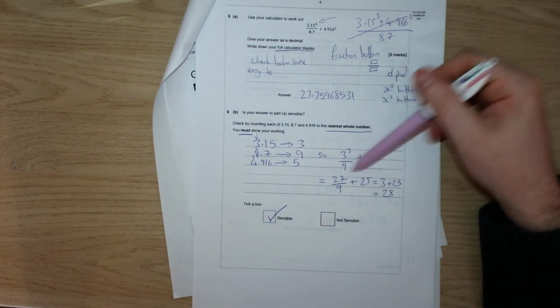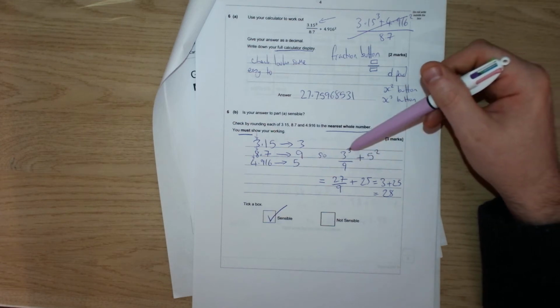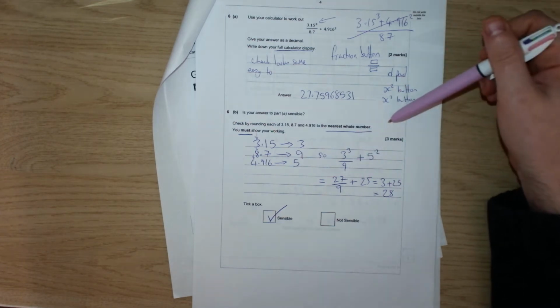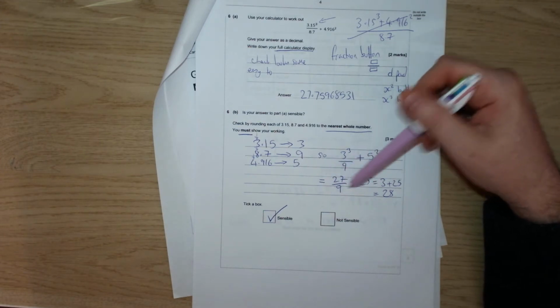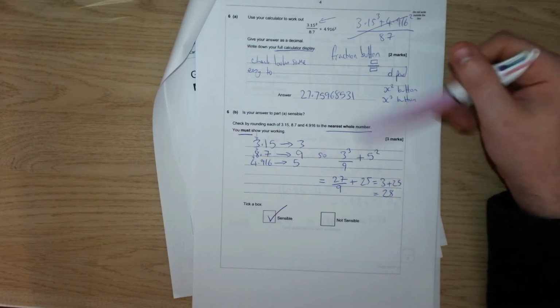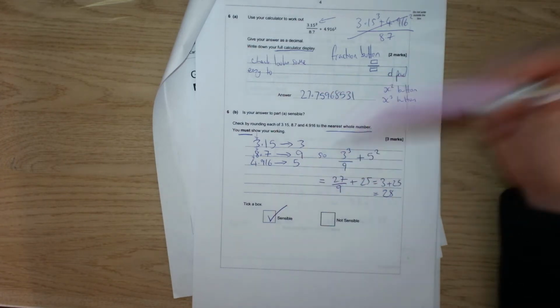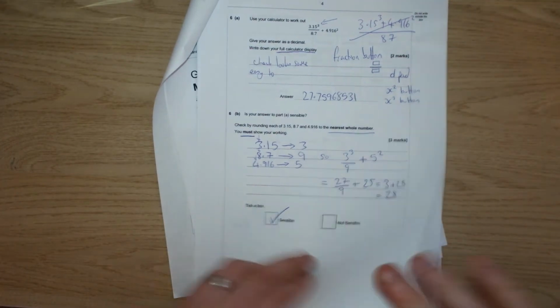So now we've rounded, we've got 3 cubed divided by 9, add 5 squared. So 3 cubed is 27, because 3 times 3 times 3. Divide that by 9 gives me 3. 3 add 5 squared, 5 squared, 25. So we've got 3 add 25, 28. 27.759, etc. is pretty close to 28. So yes, it's a sensible answer.